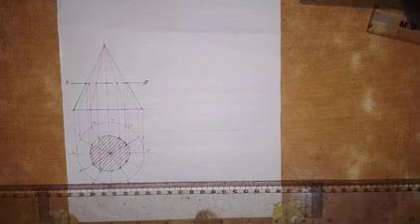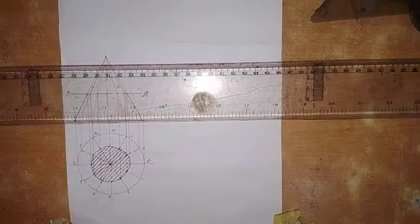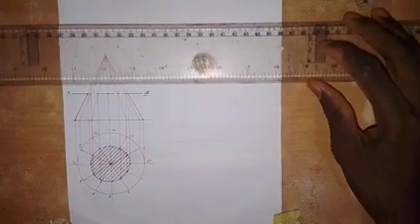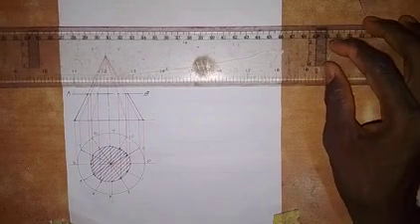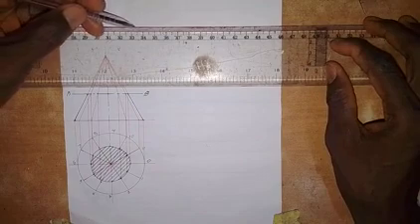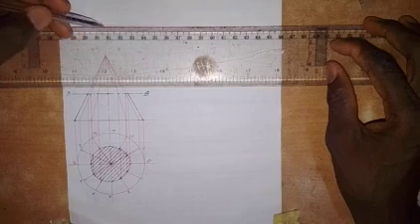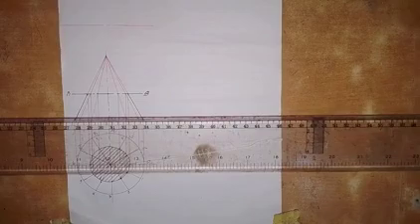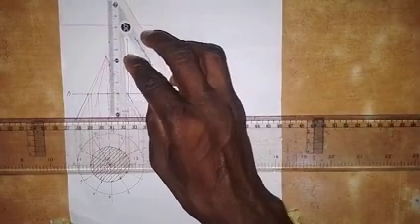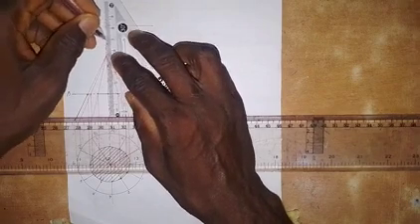So for the conic section, we are going to place it up here. So I'll just come up here a bit. Okay, so I'm going to draw a horizontal center line like this. Then I'm going to extend this vertical center line, so it goes like this.